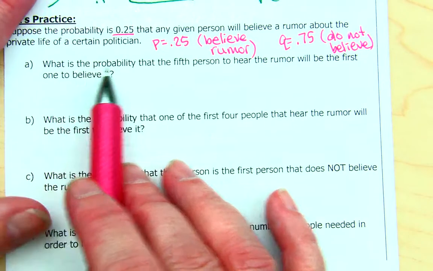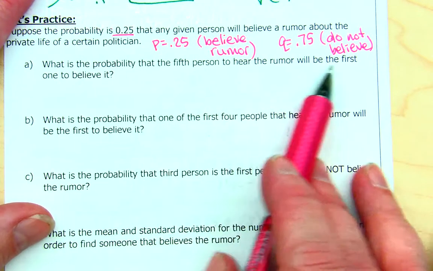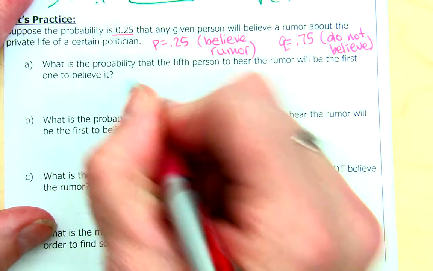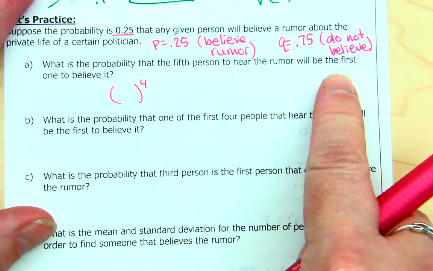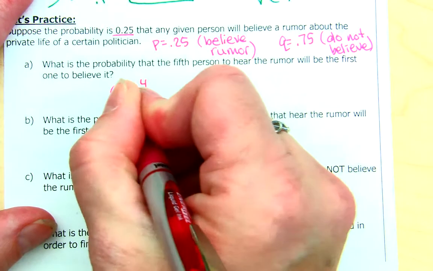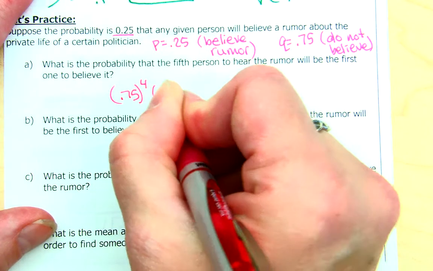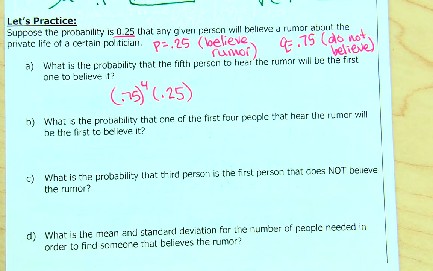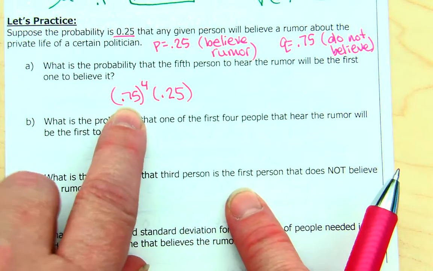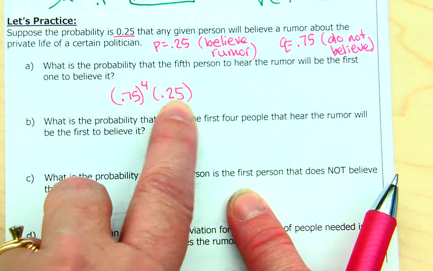So this says, what is the probability the fifth person to hear the rumor will be the first to believe it? So that means the first 4 don't believe. So 0.75. And then the fifth one does. Does that make sense to you? Don't believe there are 4 of those. Believe 1.